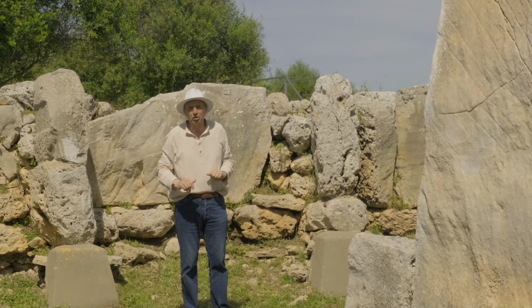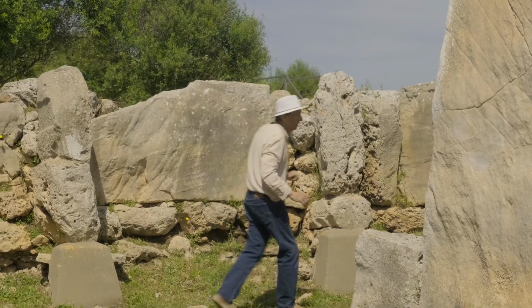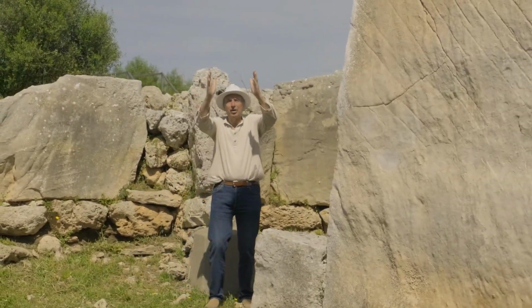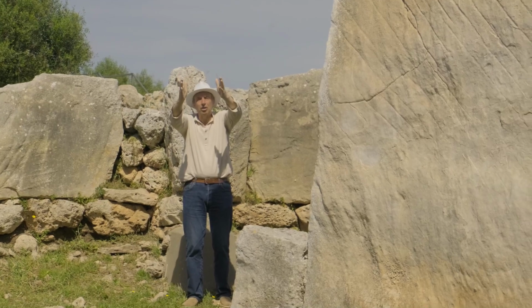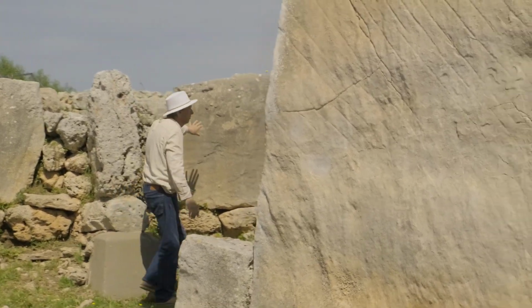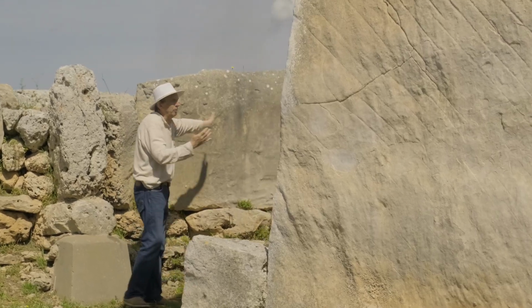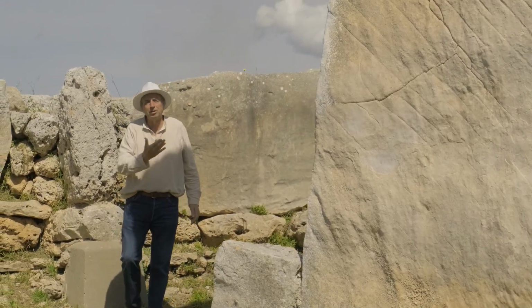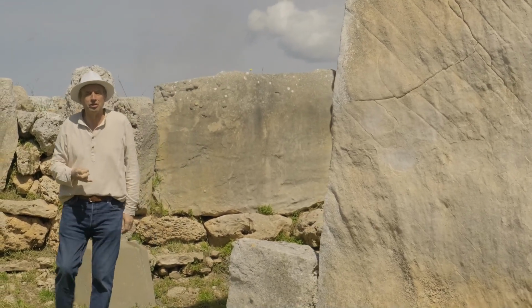Now at winter solstice, the sunrise will be in this direction. So the shadow of the taula will come onto these stones, and it will be a much smaller movement of the shadow at winter solstice.